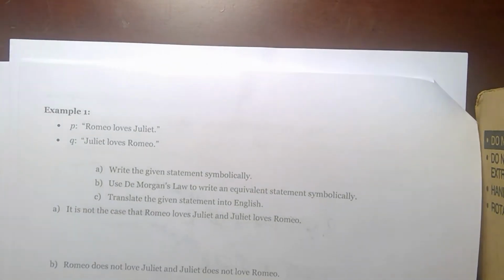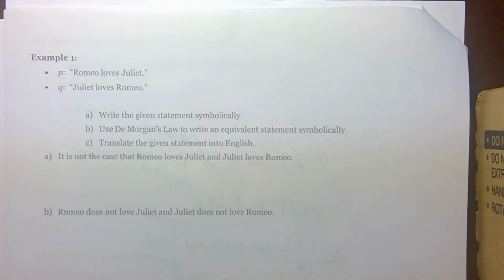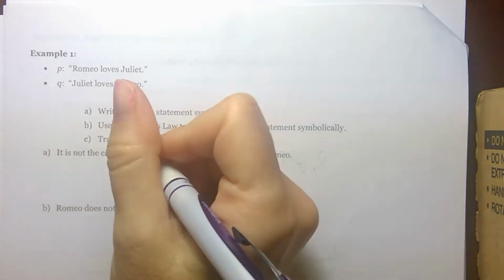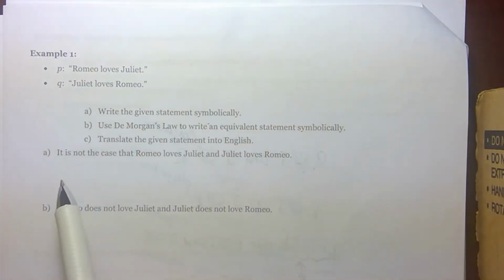Okay, I have my 2 statements about Romeo and Juliet for P and Q. I'm told to do 3 different things. First, write the given statement symbolically. Then, use De Morgan's law to write the equivalent statement symbolically. And finally, translate that equivalent statement into English words. So this should have been 1, 2, 3 maybe. First, write the given statement symbolically.